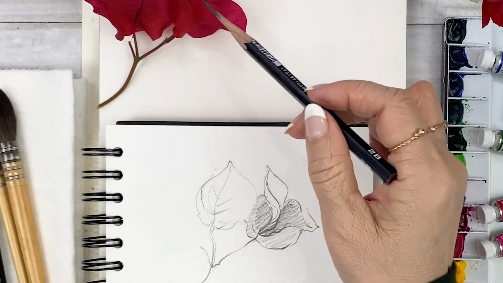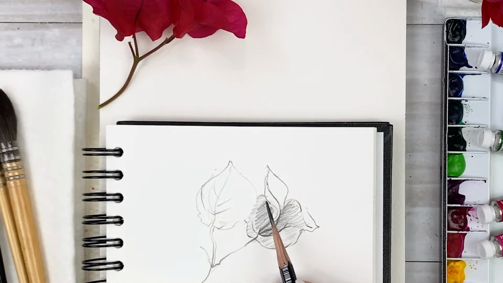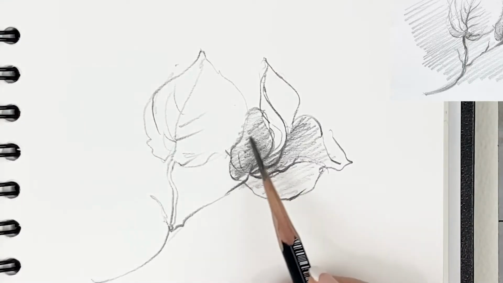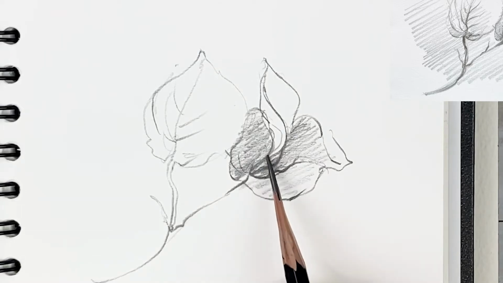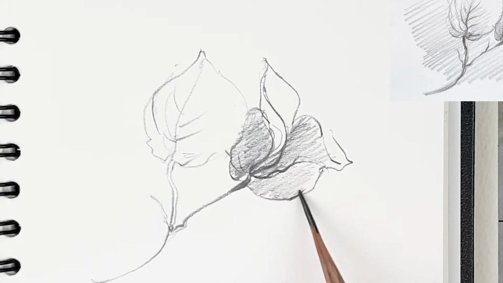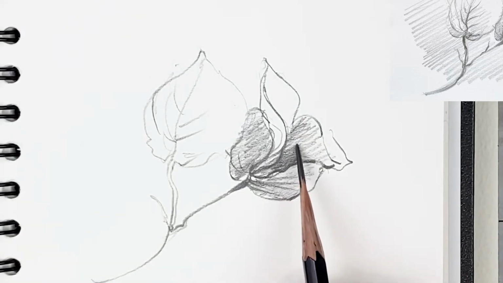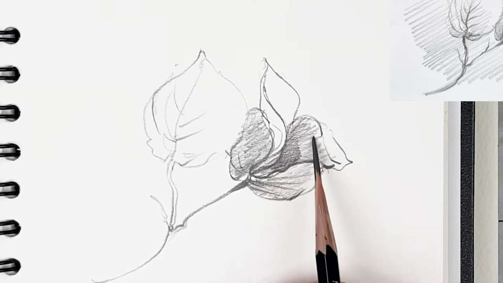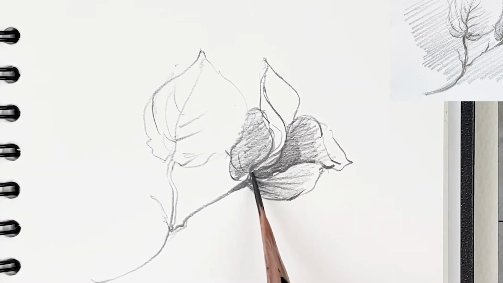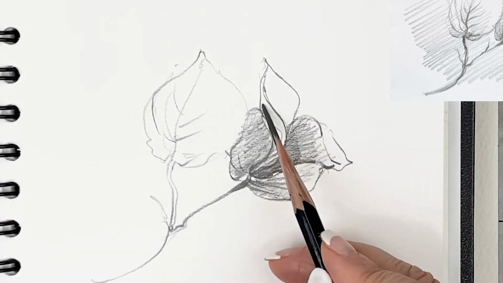Here are 1, 2, 3 leaves, 3 petals. Here is the center of the flower. I'm using blend lines.